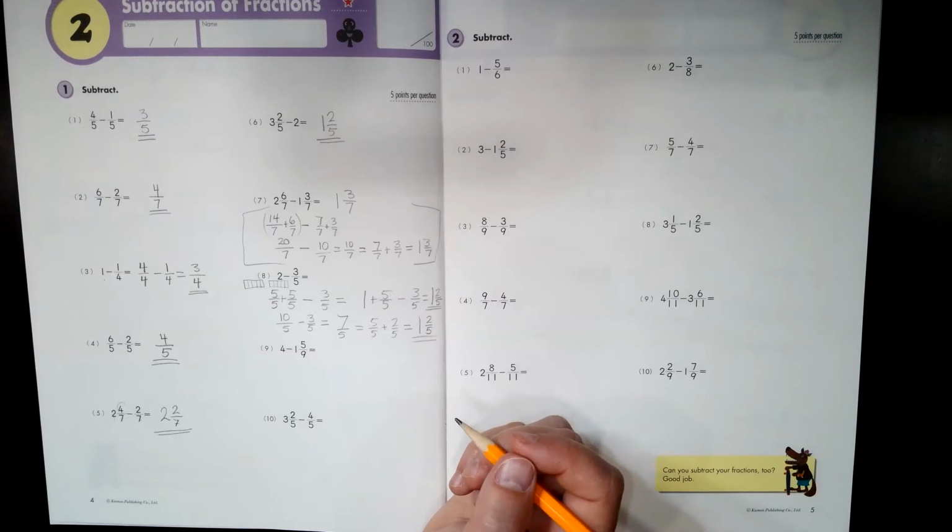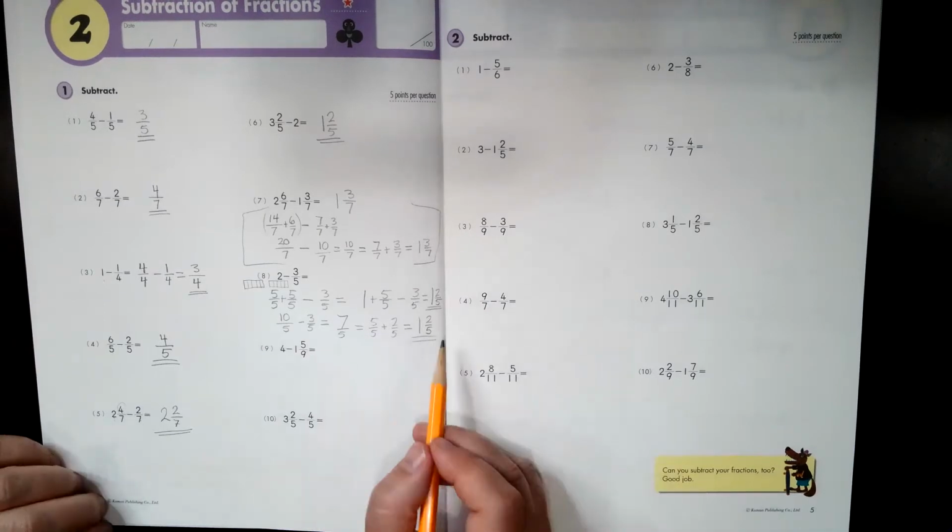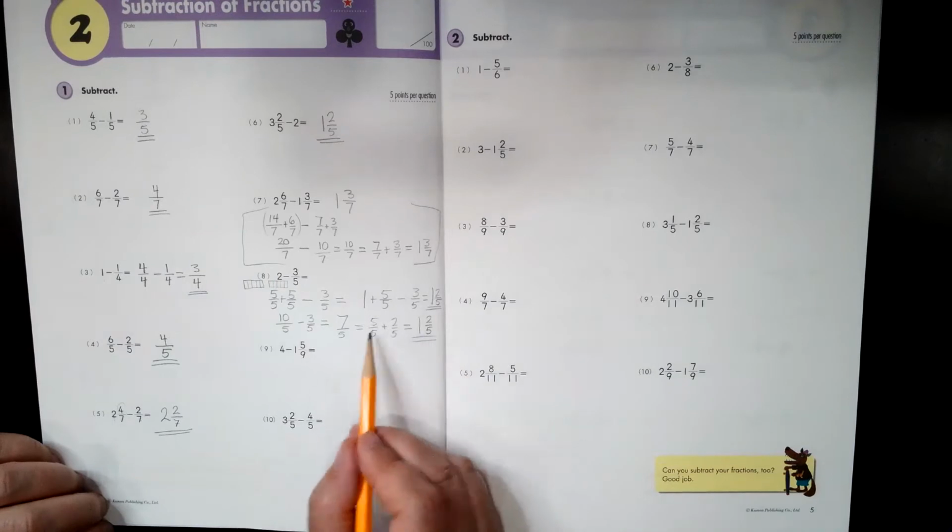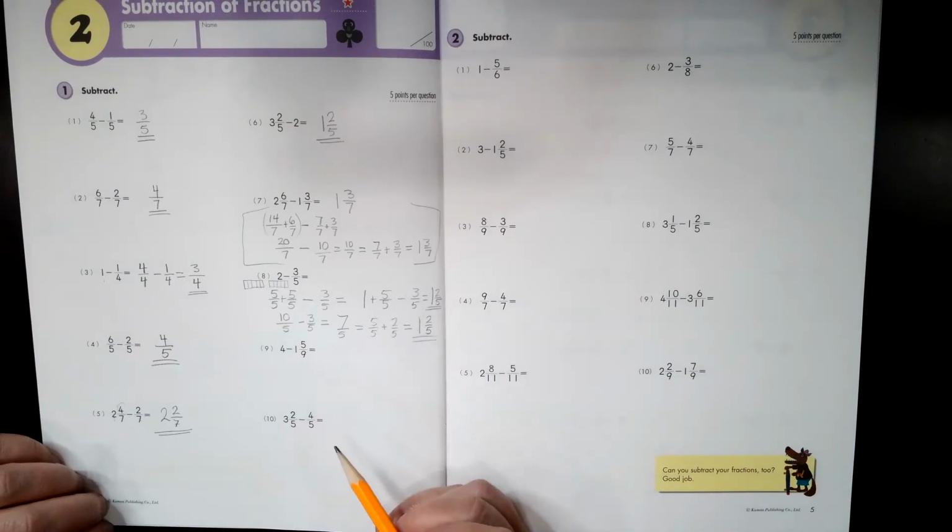The idea is that you want to be able to show your thinking a little bit. So being able to write down your thinking, that way, anytime you get it wrong, you can go backwards and see what the mistake might have been.